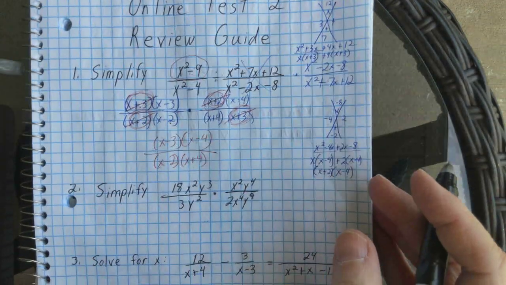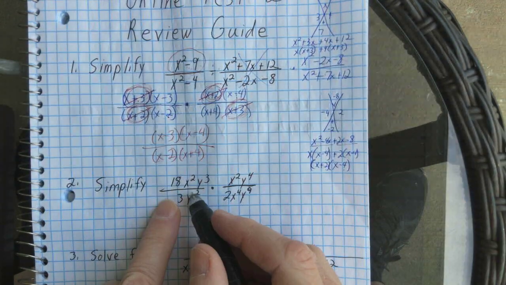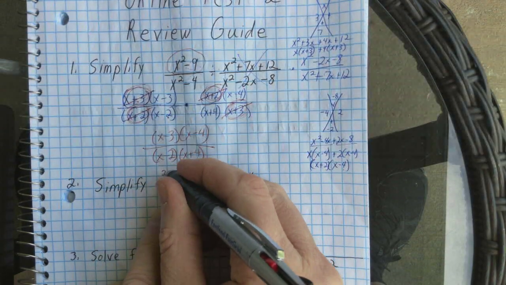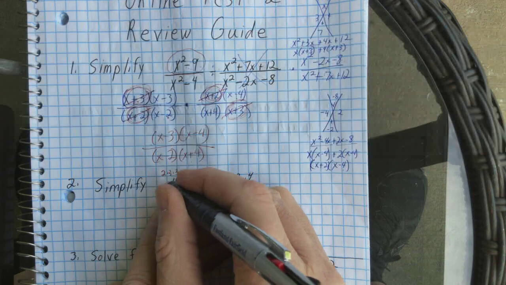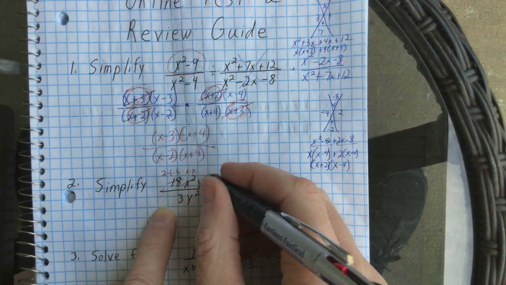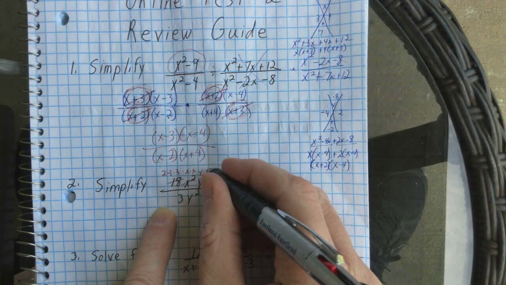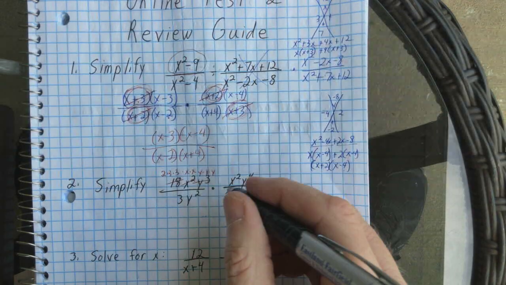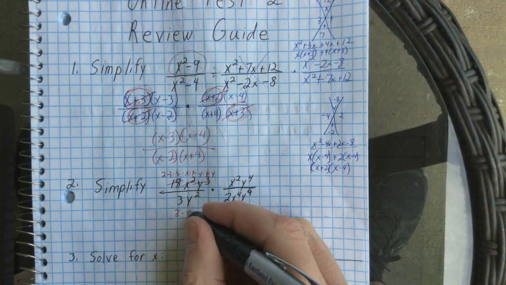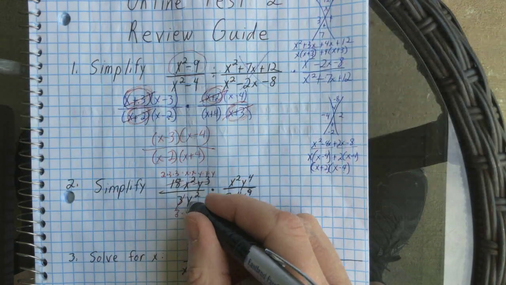Alright. Now on this next one, we could rewrite everything like 18 is 2 times 3 times 3 and its primes. Then you got your x times your x. And then you got your y times your y times your y. Just expand everything out. Down here I got the 3 times the y times the y.